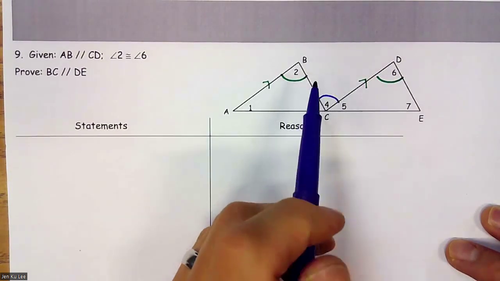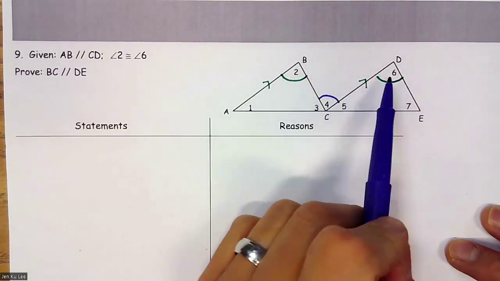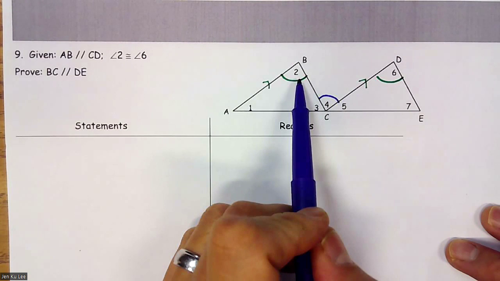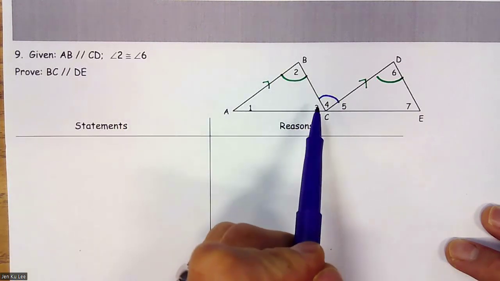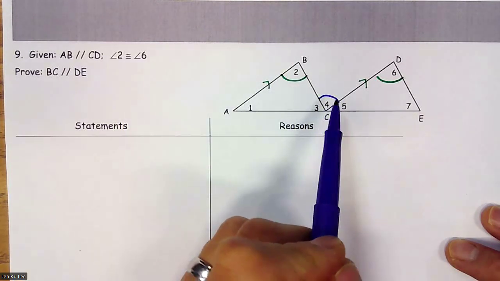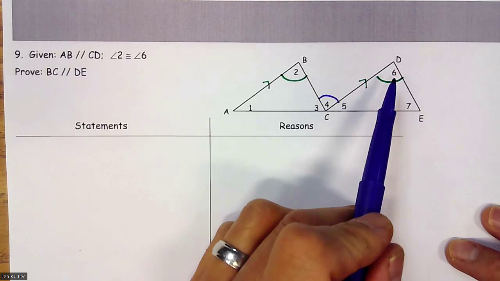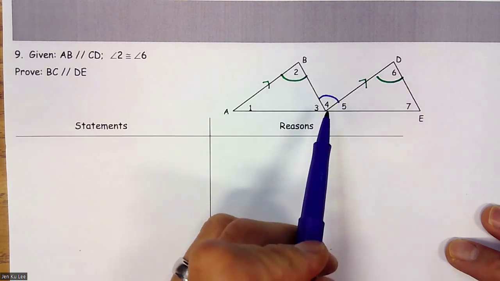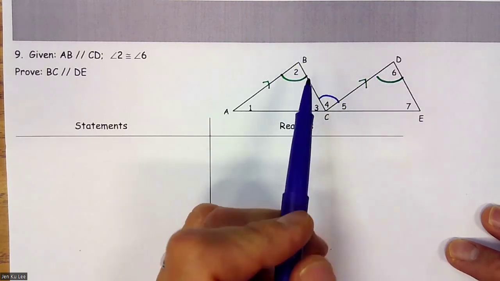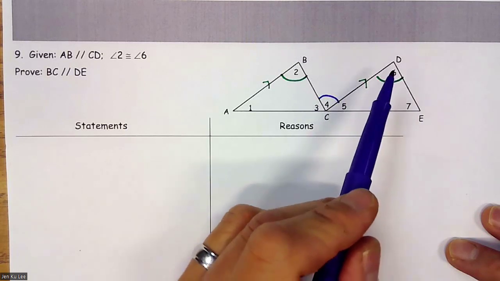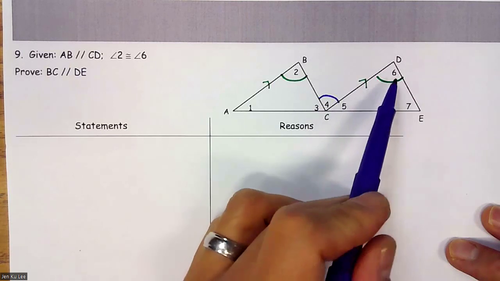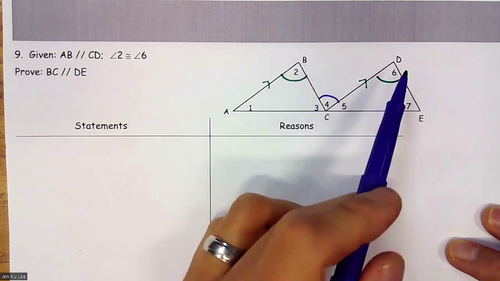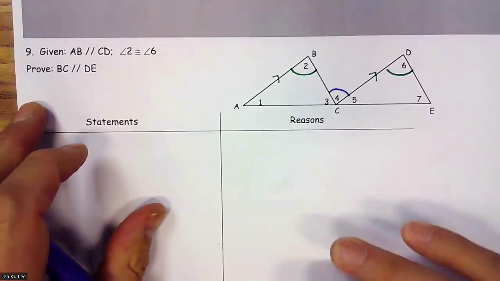And I already know that angle 6 and angle 2 are congruent to each other through the given statement. So I know that 4 is congruent to 6, making these lines BC and DE parallel because those alternate interior angles are congruent. Okay, so we're going to write it out.